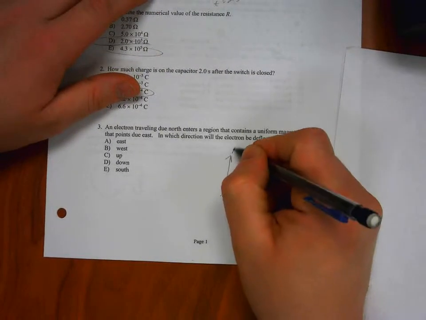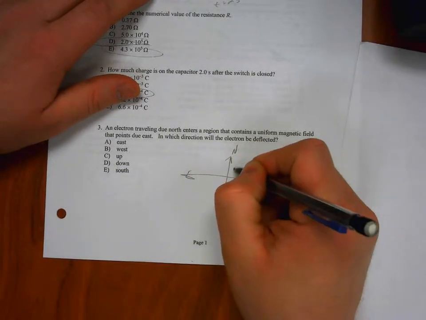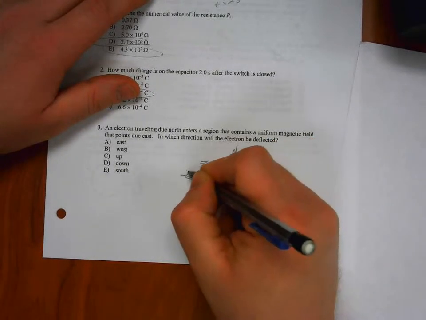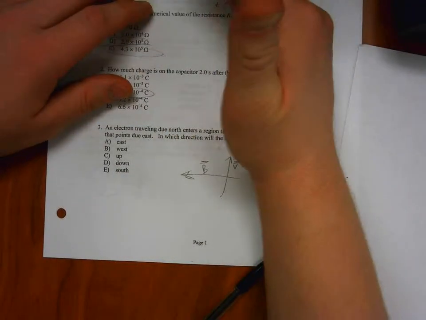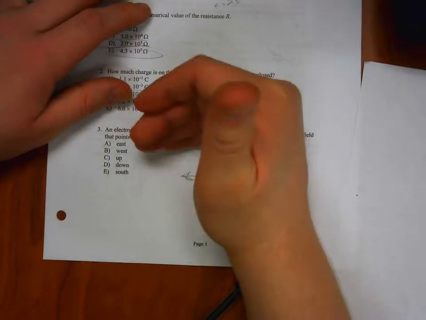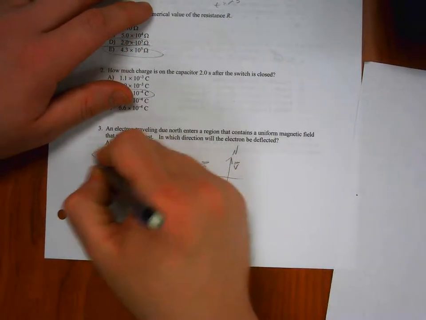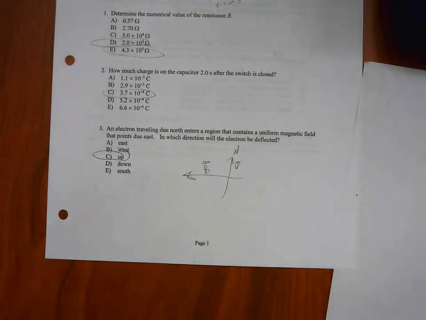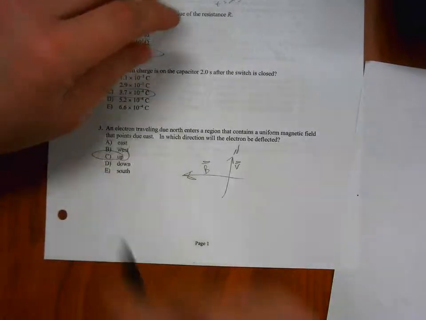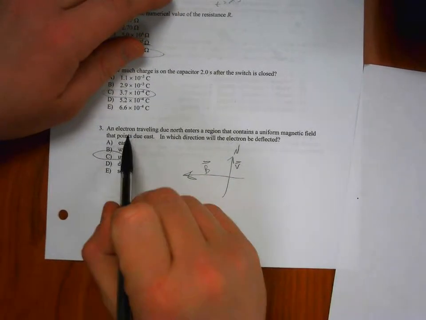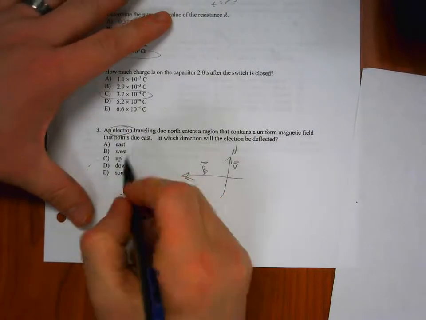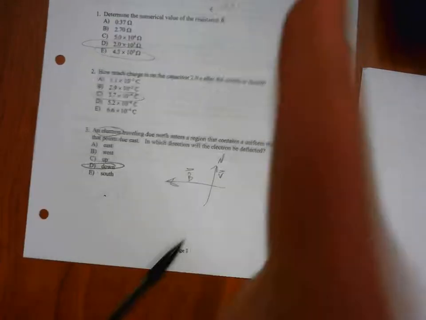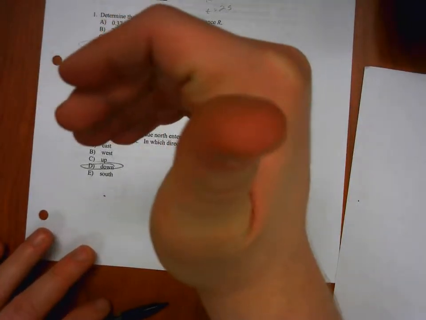Well, it's traveling north. So this is velocity, and the magnetic field is due east. Okay, so velocity times magnetic field. The force then is up out of the page. Oh, wait, hold up. Because it's an electron, that means it's going to be the opposite. Jumped the gun here. So it's going to be down. Because velocity, magnetic field, force goes up, but it's an electron, so it does the opposite, so it's down.